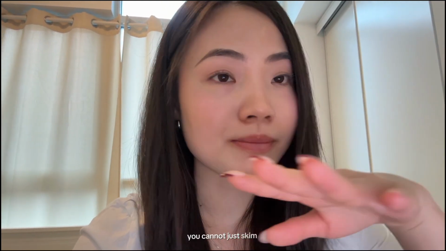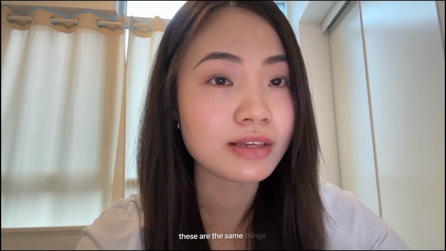That gets me to my next point, which is paying attention to paraphrasing, because in IELTS there is a lot of paraphrasing. You cannot just skim blindly and pay attention to everything, because, for example, you can see buying, purchasing, these are the same things. Children equal to young people, something like that.